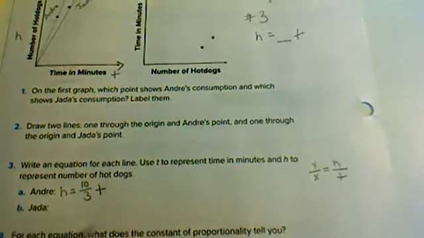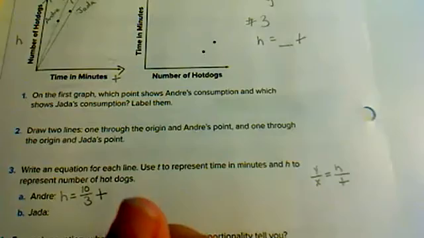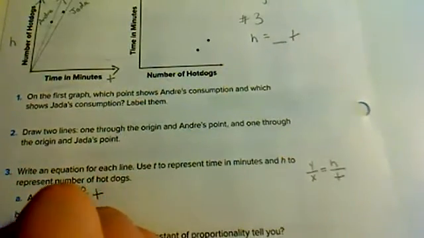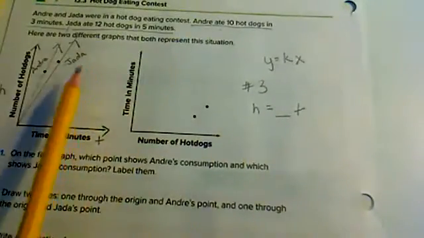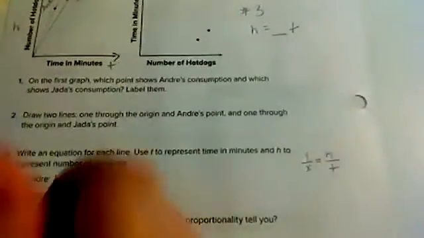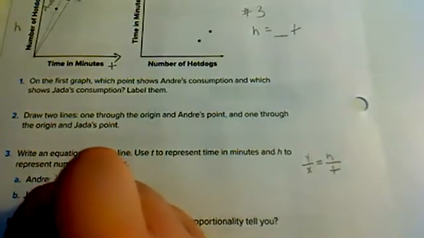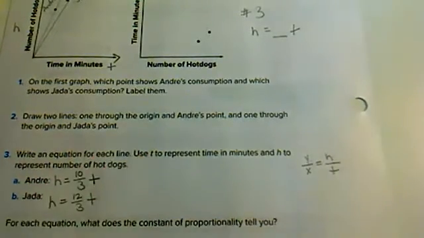All right, welcome back. So Jada's would be h equals, she ate 12 hot dogs, so our hot dogs go on top, in 5 minutes. So this would be 12/5 t.